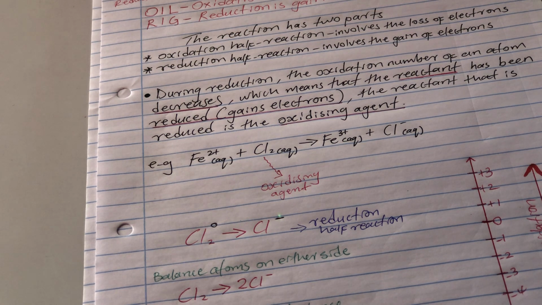Electrons were gained. As you move to more negative, it means that the electrons are being gained. As you move to more positive, it means that the electrons are being lost. So this is our reduction half reaction. So what do we do next?